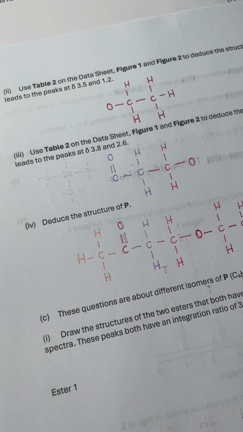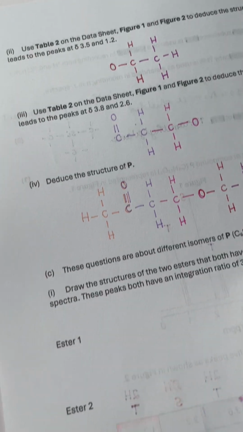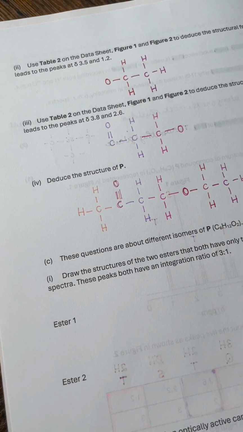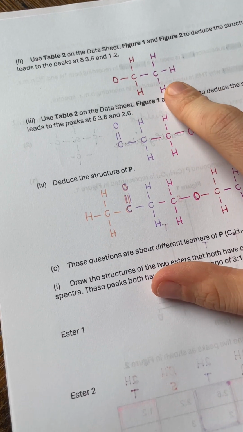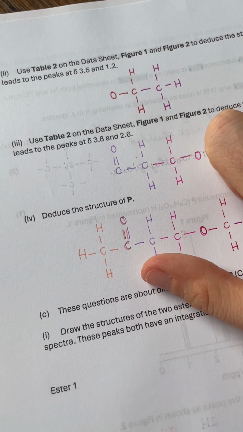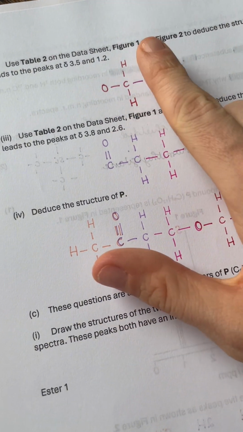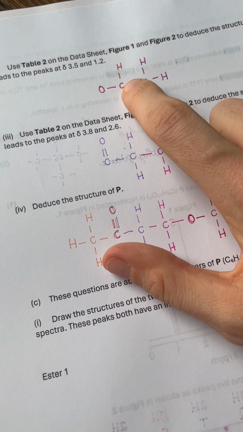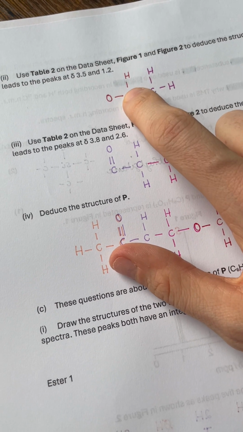For the next 2 peaks, we were asked to have a look at the ones at 3.5 and 1.2. So the 3.5 peak had an integration ratio of 2, the 1.2 peak had an integration ratio of 3, hence I've put that number of hydrogens on. Looking on the data sheet, 1.2 is an RCH3, so a CH3 attached to another carbon with some hydrogens on.